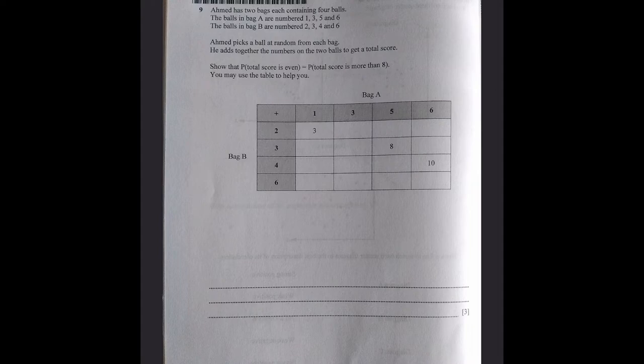Here we have two bags. The first bag has 1, 3, 5, 6. The second bag contains 2, 3, 4, and 6. If we pick a number randomly from each bag and add the results, like 1 plus 1 equals 2, 1 plus 2 equals 3, 1 plus 3 equals 4, 1 plus 4 equals 5, 1 plus 5 equals 6, and so on. So add the numbers or add the results.